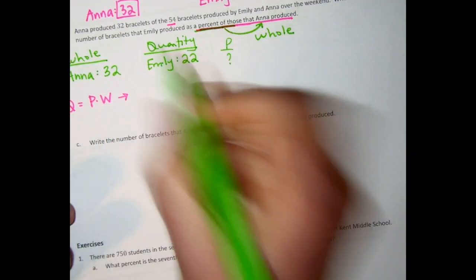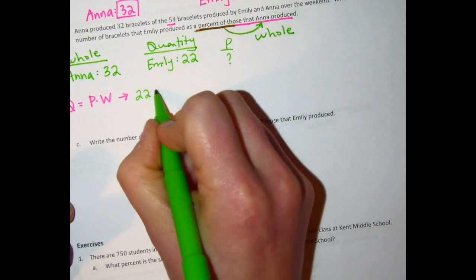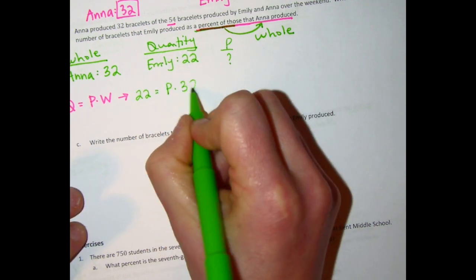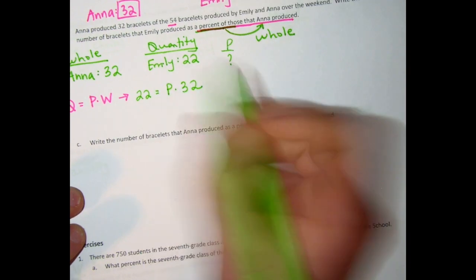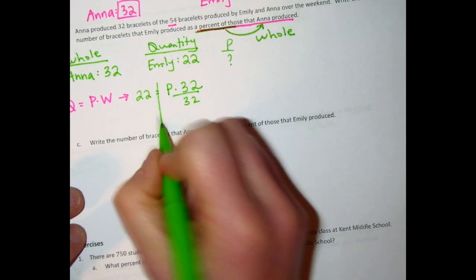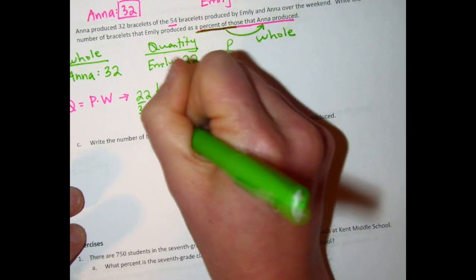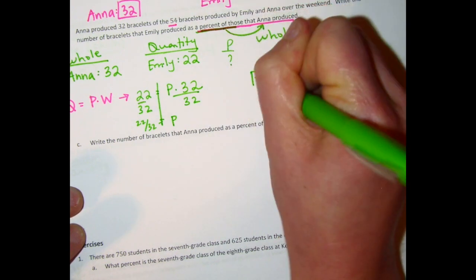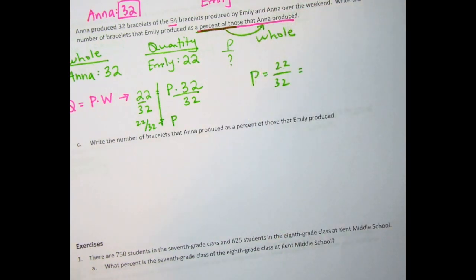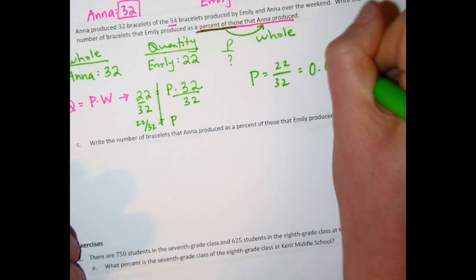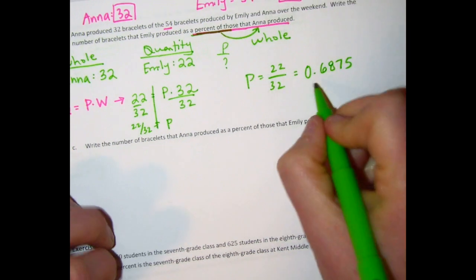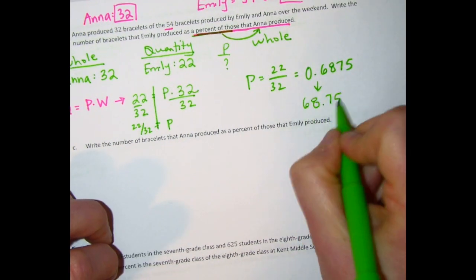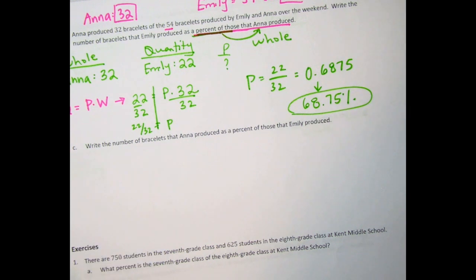So we plug in our numbers, and we get that 22, which is our quantity, equals percent times 32. We know to divide by 32 on both sides, and we get that P equals 22 over 32, which, if you plug that into your calculator, will give you 0.6875, which as a percent becomes 68.75%. So compared to Anna, Emily produced 68.75%.